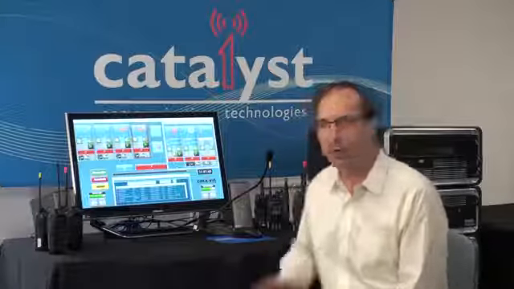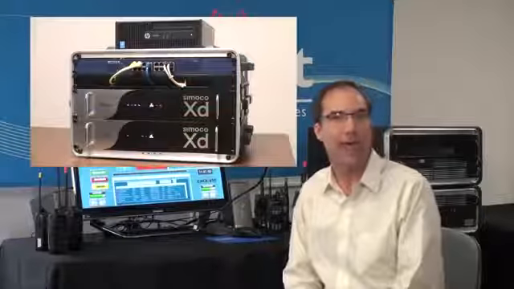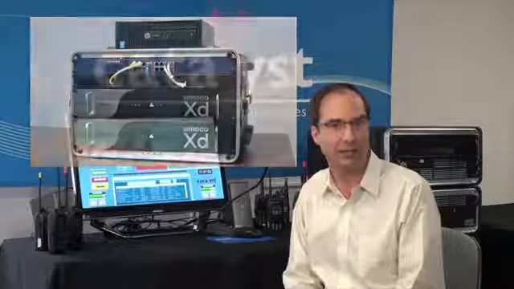The Catalyst system enhances the SIMOCO radio system by providing a critical communications grade voice console and also interoperability between DMR and other radio systems such as Project 25, SmartNet, LTR, EDACS, MDC 1200, and others. Today I want to demonstrate a small system using the Catalyst Propulsion console in the SIMOCO XD DMR radio system.